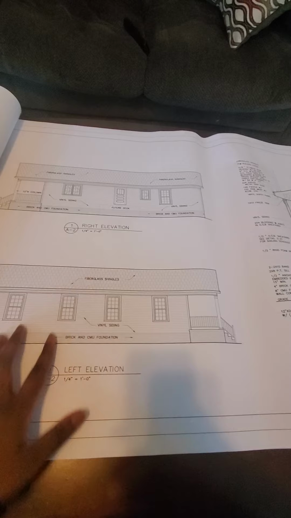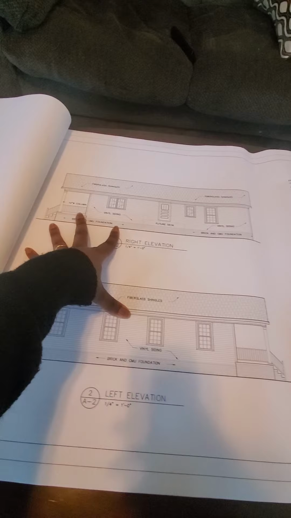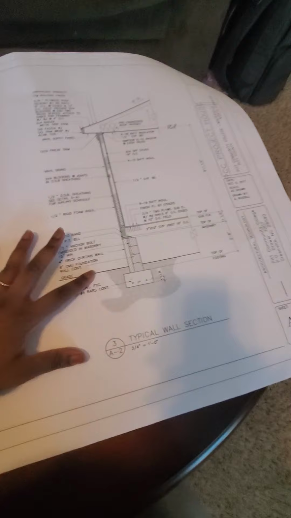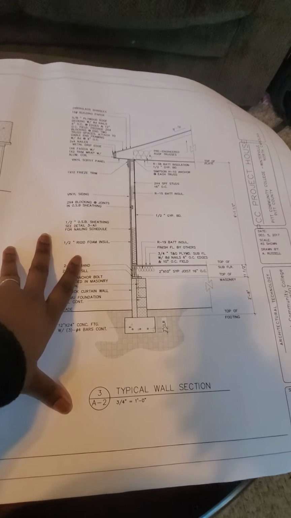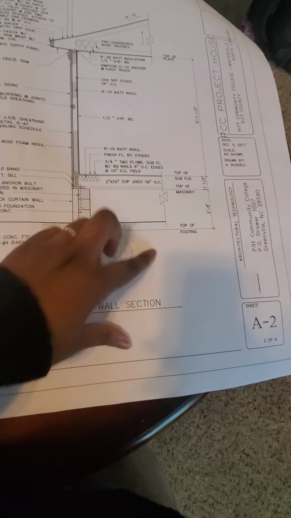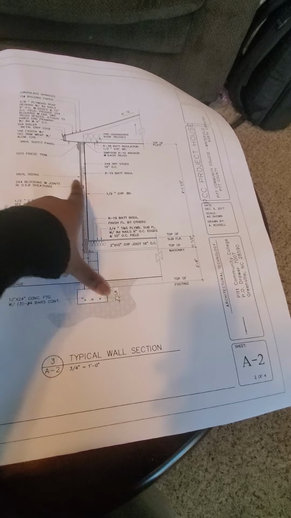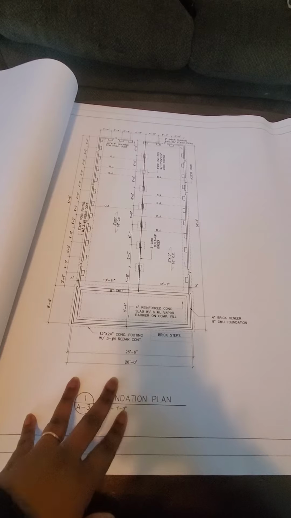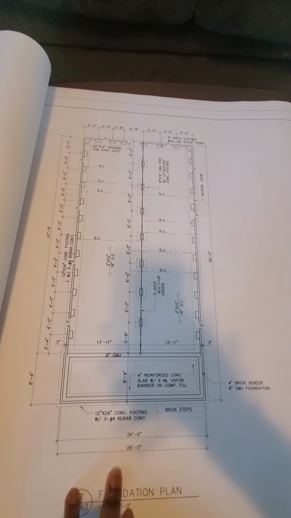On page 2, you have your right elevation and left elevation, again with some more notations as to what this house is comprised of. And then you have your all-important typical wall section. Again, this is on page 2, where you have some very important measurements that we will be getting back to here in a little while. We then have our all-important foundation plan, which is the plan that we are going to start our project with.